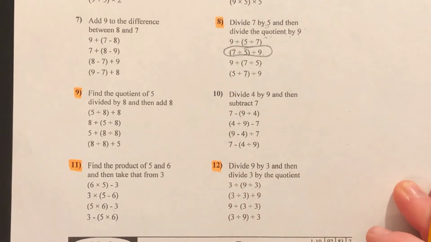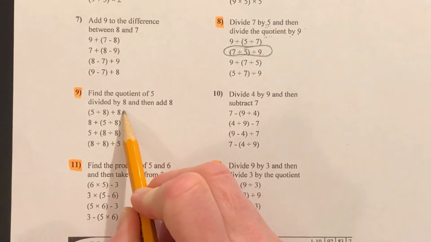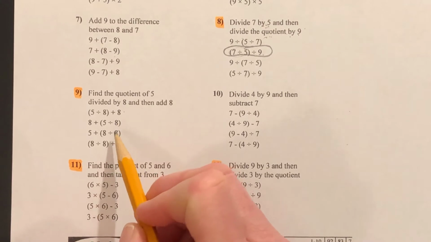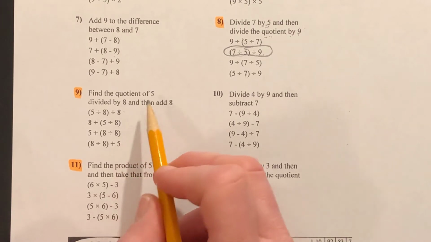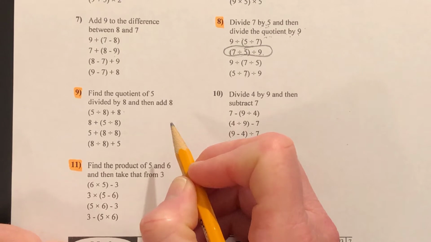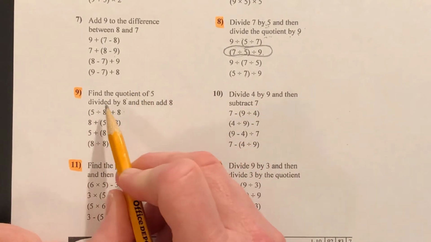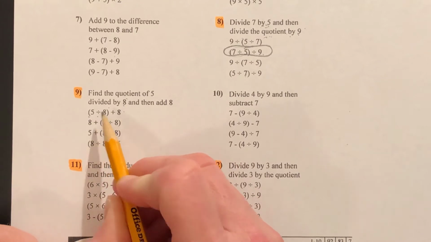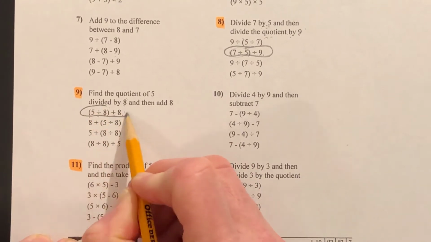On to 9. Find the quotient of 5 divided by 8. They could say, find the quotient of 5 and 8, or they could have said, find 5 divided by 8, but it's kind of redundant to say both. All right, I get it. 5 divided by 8, and then add 8. That's pretty simple. Everything is in the exact order that it's stated. Quotient of 5 divided by 8, and then add 8. It is that one.